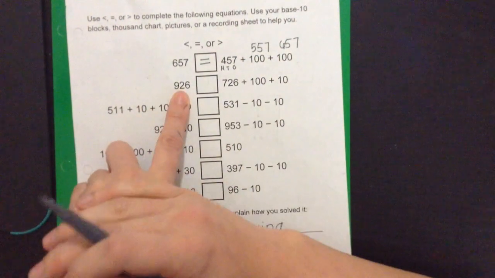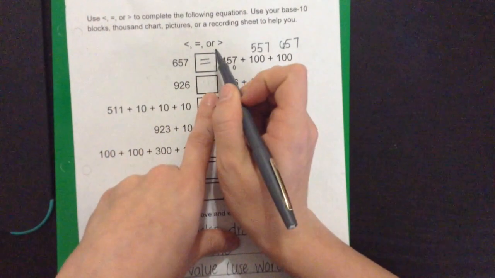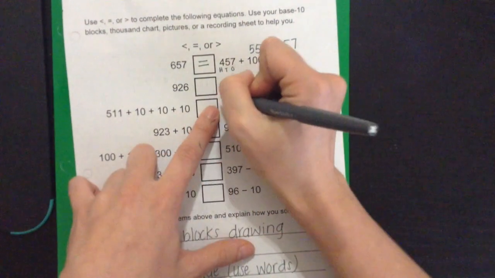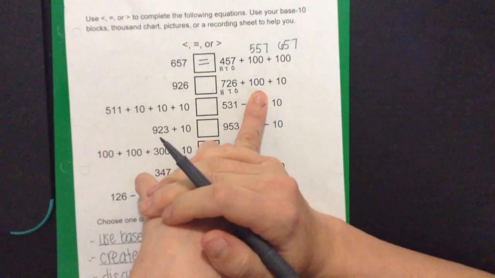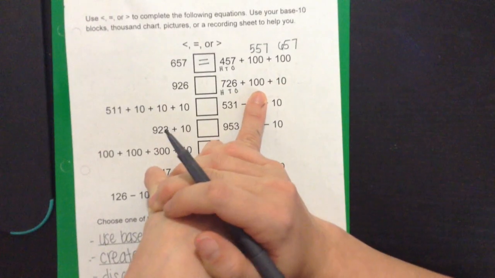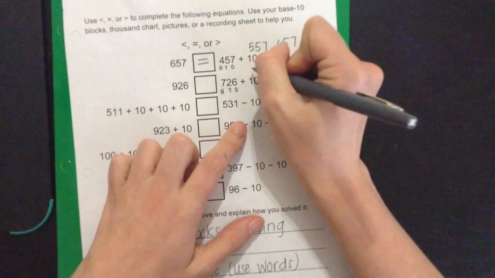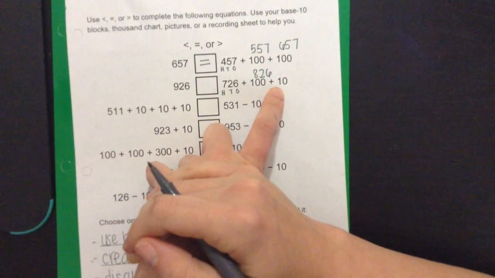Let's take a look at the second one. This one says 926 less than, equal to, or greater than 726 plus 100 plus 10. Hundreds, tens, and ones. Okay, let's do the hundreds first since it's adding 100 first. 726 plus 100. So the hundreds column going up a whole number would be 826. Now we're adding 10.